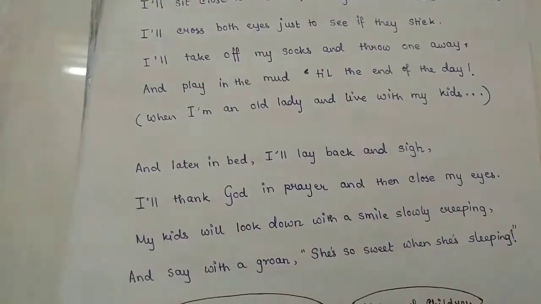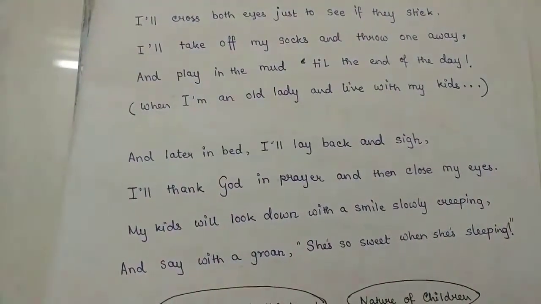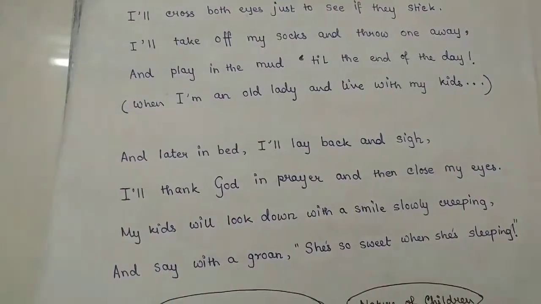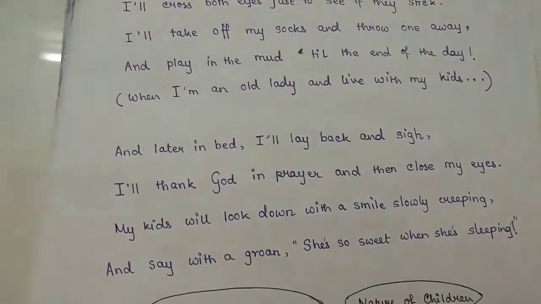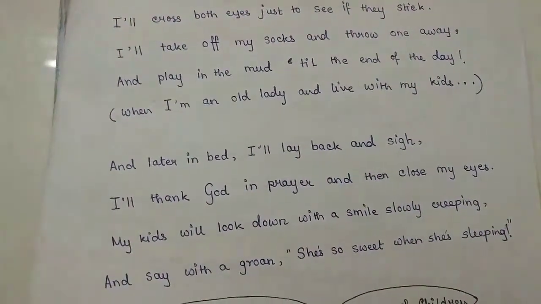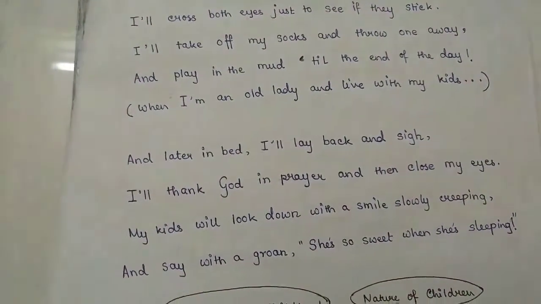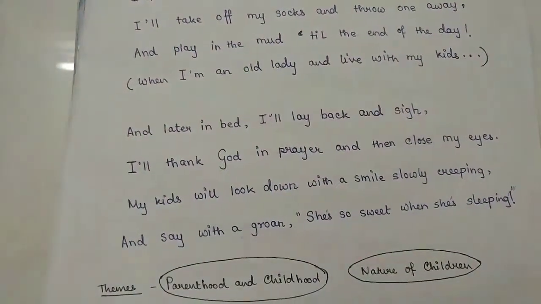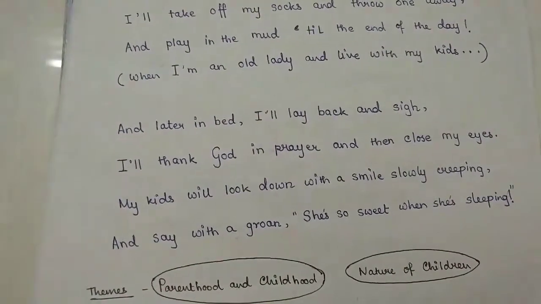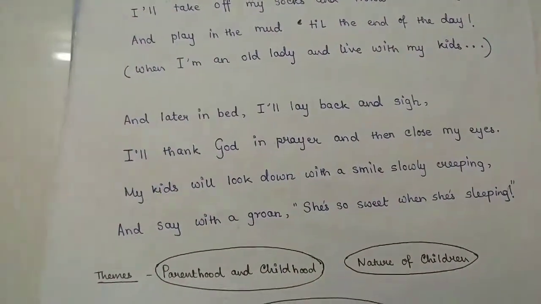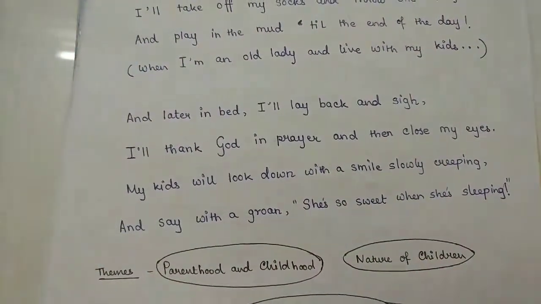She will play in the mud till the end of the day, make a total mess just like children do, smearing themselves in mud and all these things, and then come back home when I'm an old lady and live with my kids. Yes, you can tell these lines as appearing as a kind of refrain. You can safely conclude that way.